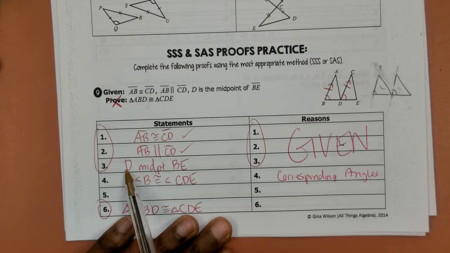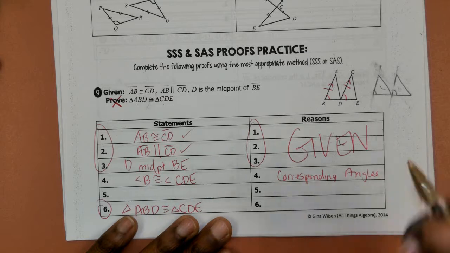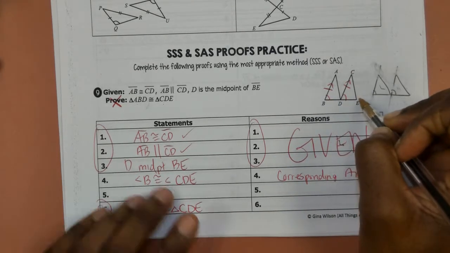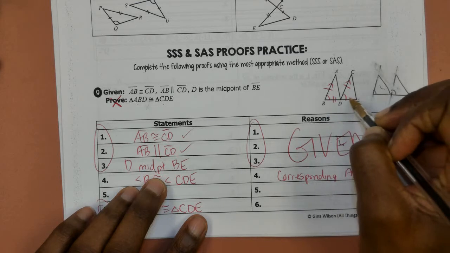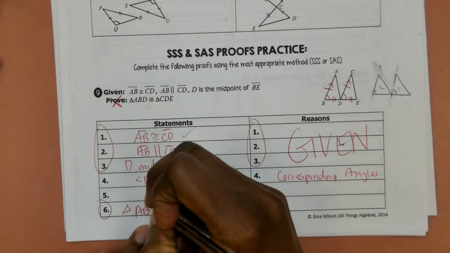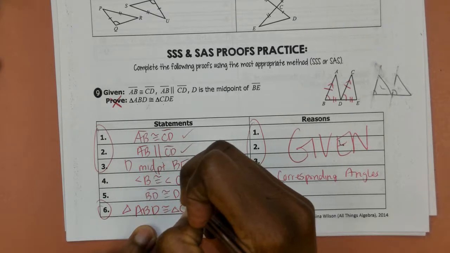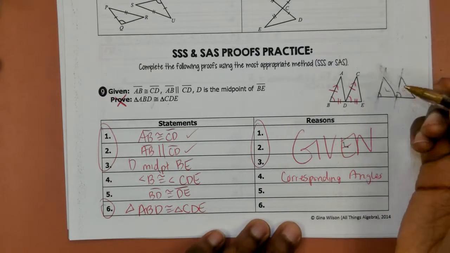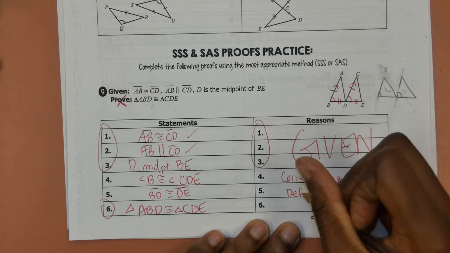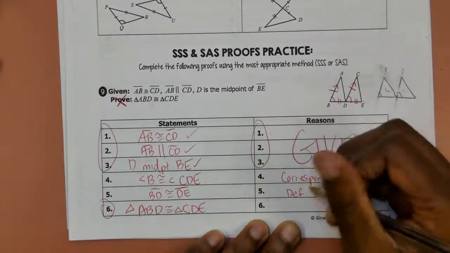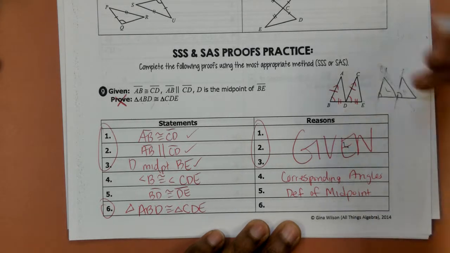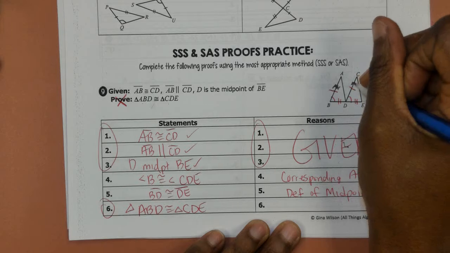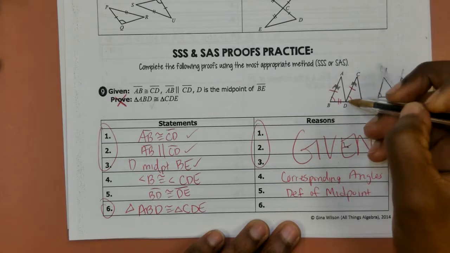We still need to, this is not a direct side or angle, so we need to figure out what is this helping us figure out. D is the midpoint of BE. D is in the middle of BE, means that D is cutting BE in half, making BD congruent to DE. Now those segments are equal. So that would be definition of midpoint because we derived that from this statement. Now if I erase all my parallel lines so that they don't confuse me, I can see that these triangles are congruent by side angle side.